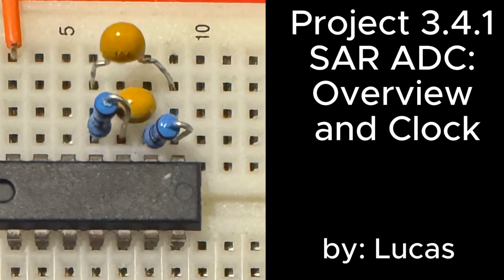My name is Lucas, and this is the first iteration of my second long-term project this year, the SAR ADC. In this project, I'll explain its clock circuit.